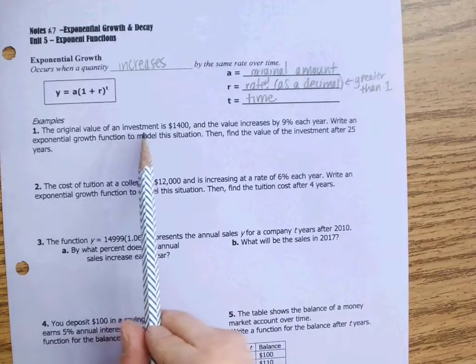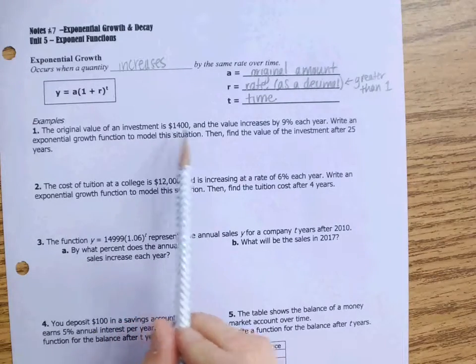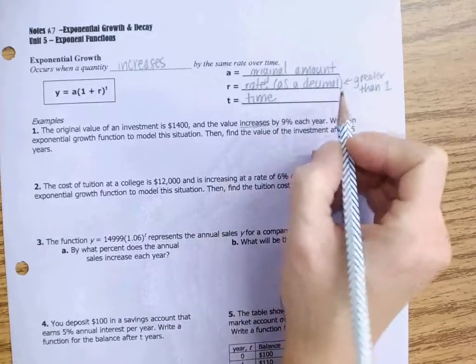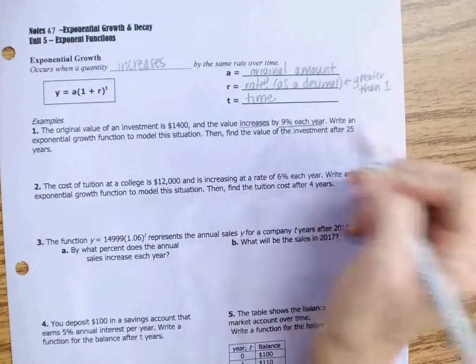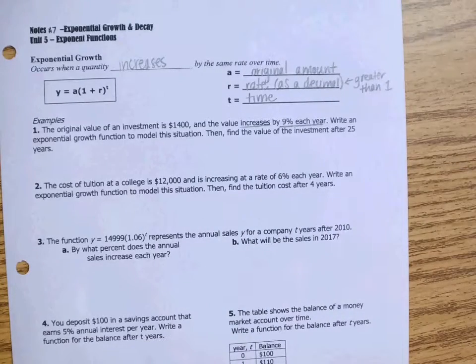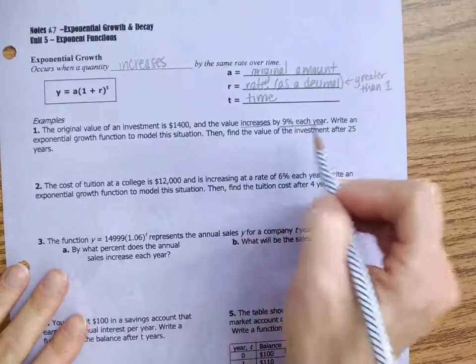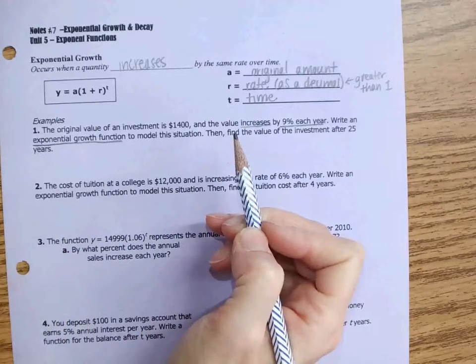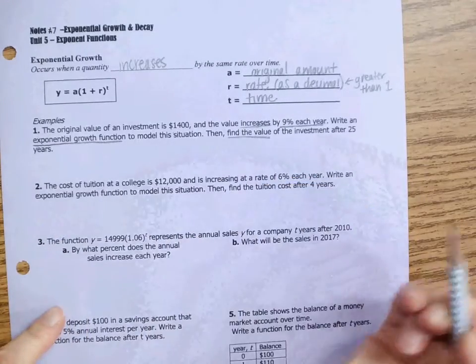The first example, let's go ahead and read through and solve this. We have the original value of an investment is $1,400, and the value increases by 9% each year. So I'm going to make sure I underline it increases 9% each year. We're going to write an exponential growth function to model this situation. Then find the value of the investment after 25 years. So this is similar to when we were working with geometric sequences, the explicit formula where we had to write the rule and then solve for a specific term. Right here, it says we are going to write the exponential growth function. So that is our first step, and then we'll find the value.